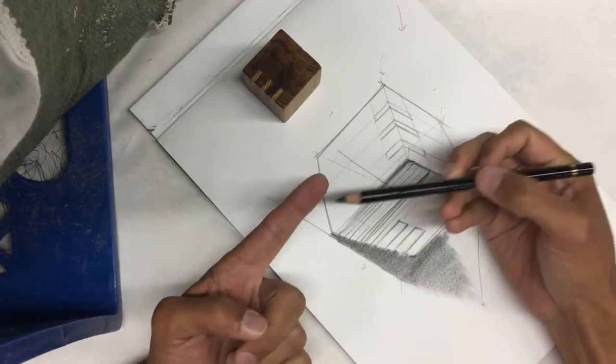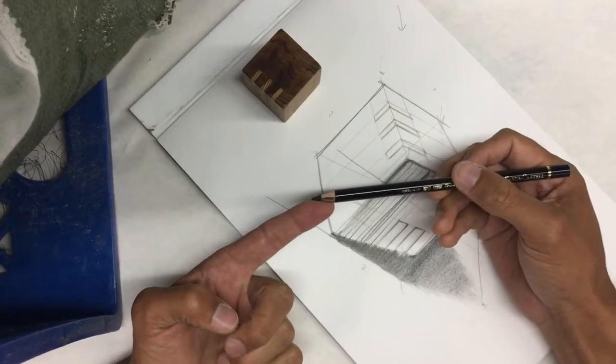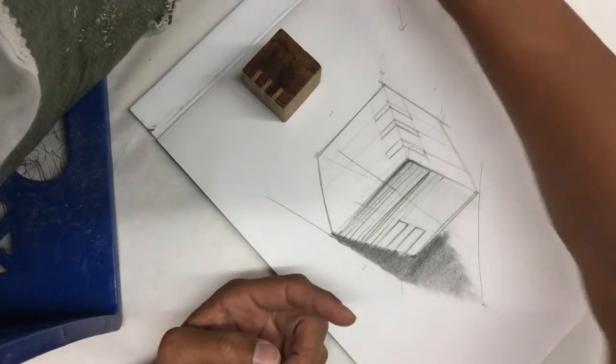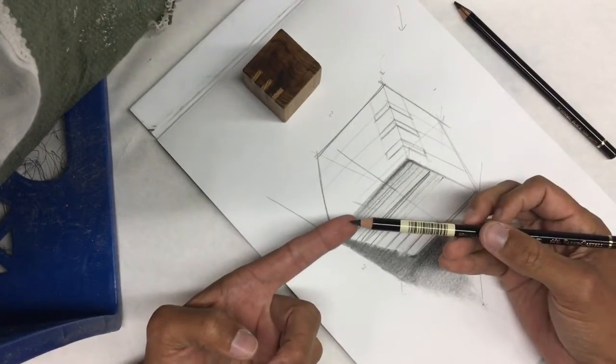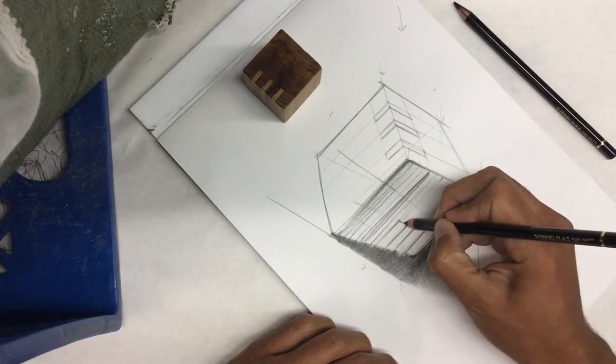So this pen is getting a little dull, but I think it's valuable to have it that way. So I'm going to go and get a new one that is sharper and continue to do these lines.